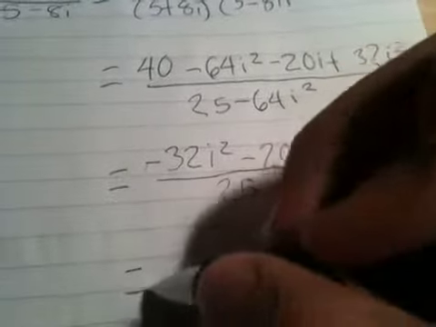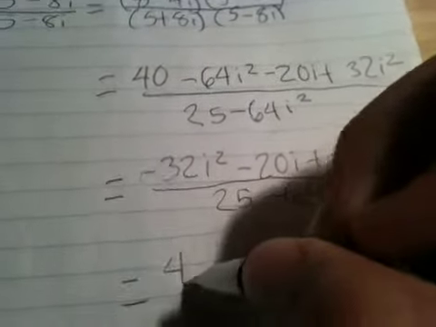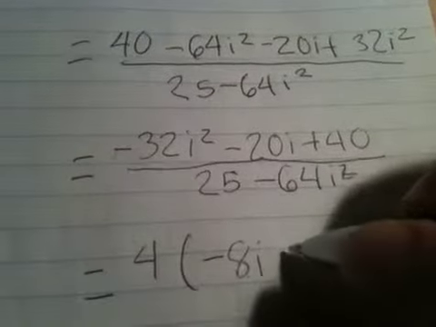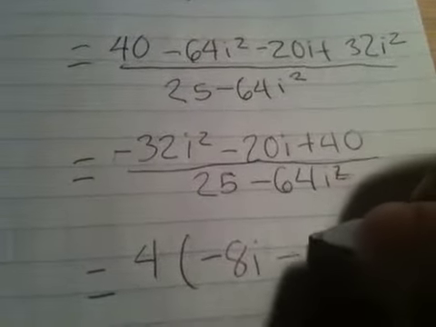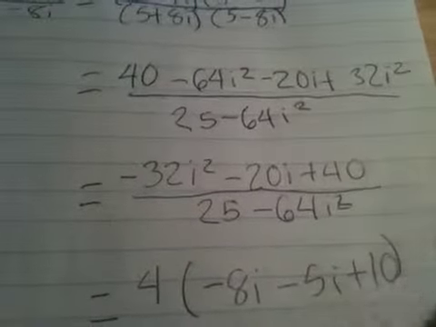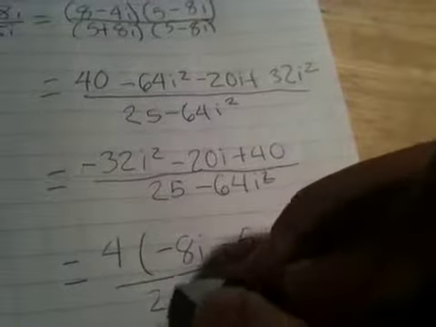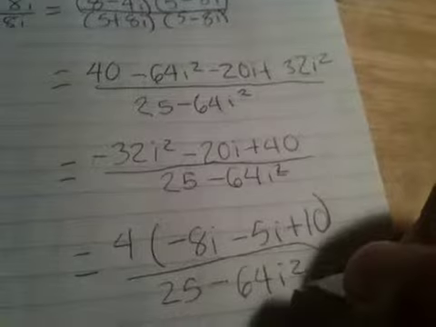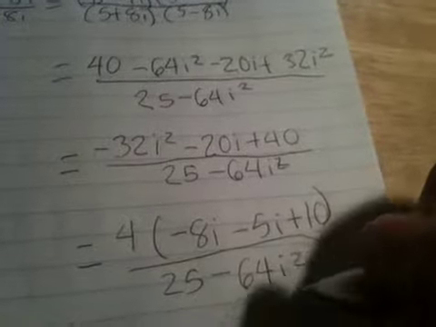So if you go like that, you get 4 times negative 8i squared minus 5i plus 10 over 25 minus 64i squared. And that's your final answer.